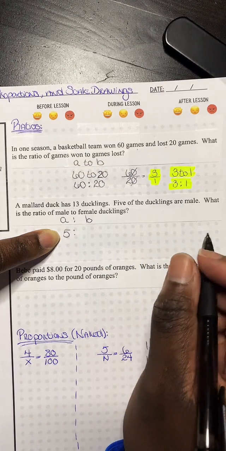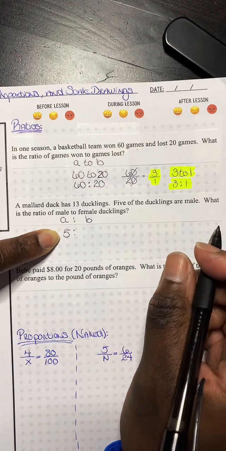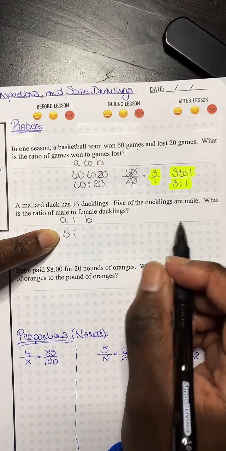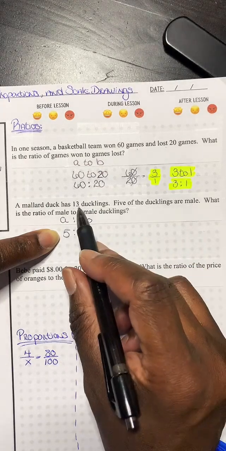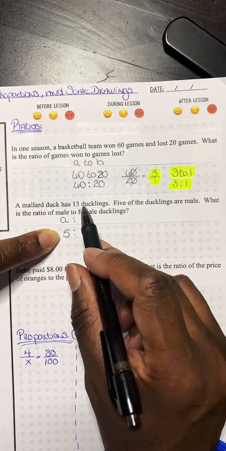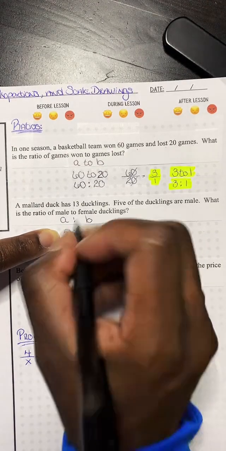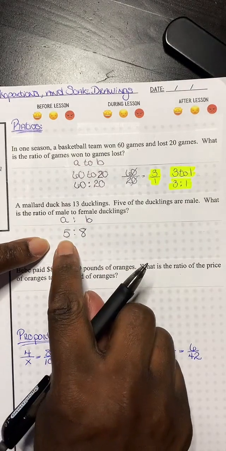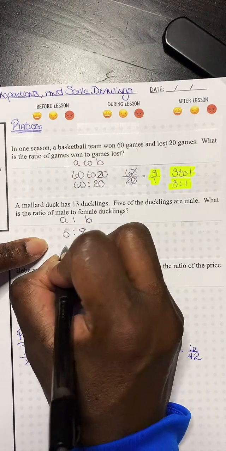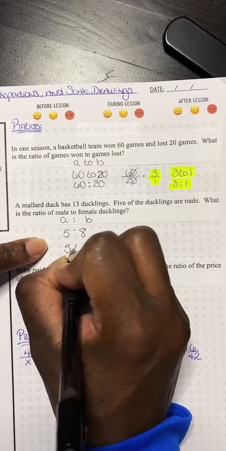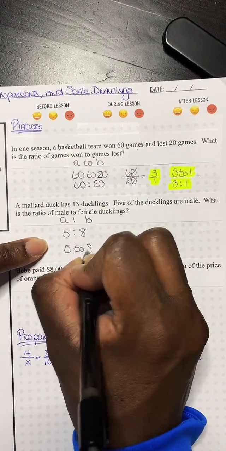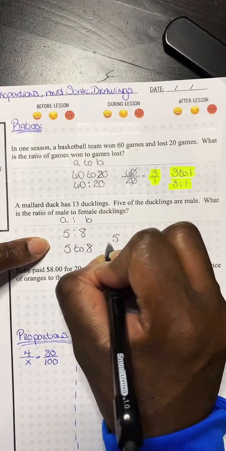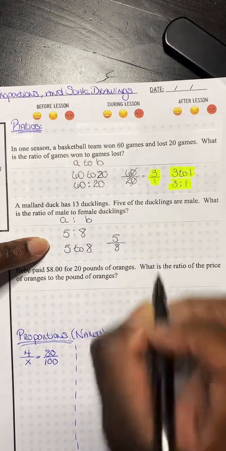8. Wow, yes. It can't be 6 because 6 plus 5 does not give me 13. See? It's going to be 8. So 5 to 8, you can write it as this, or sometimes you might see it as a fraction, 5 over 8.